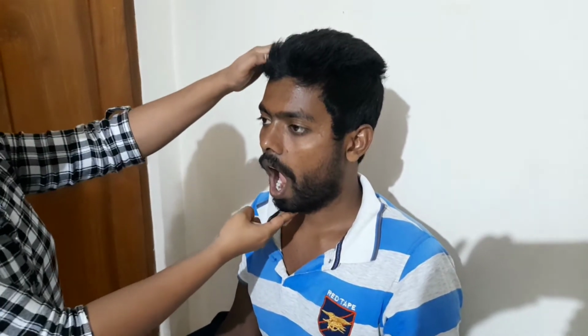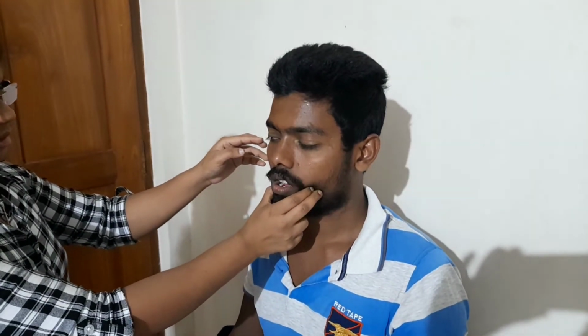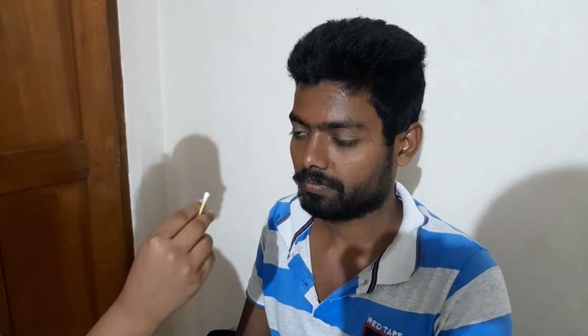Palpate. Open and close your mouth, sir. Move your jaw from side to side. Thank you. To assess for pain sensation, use a cotton swab. Ask the patient to close the eyes and detect for the dull and sharp end.